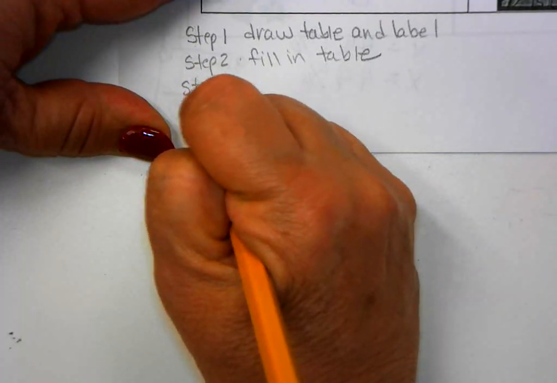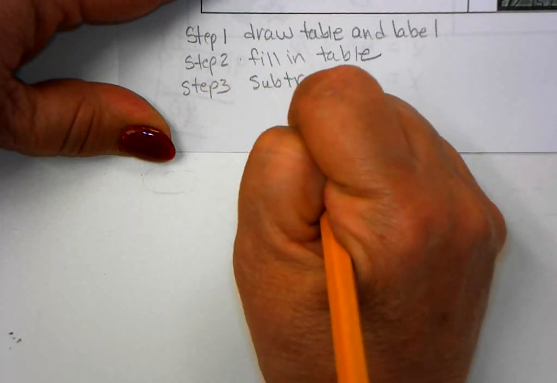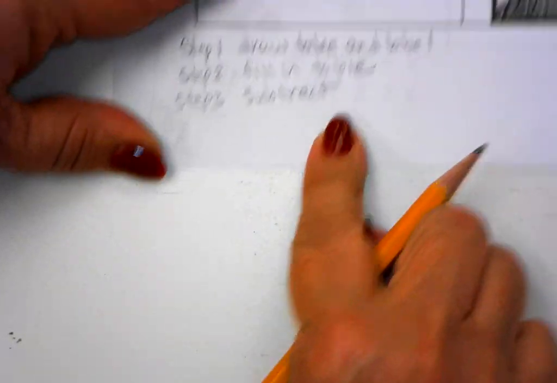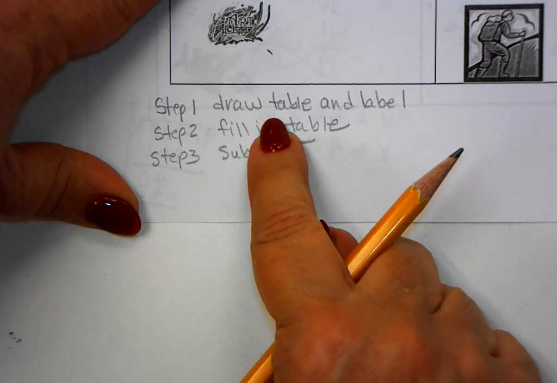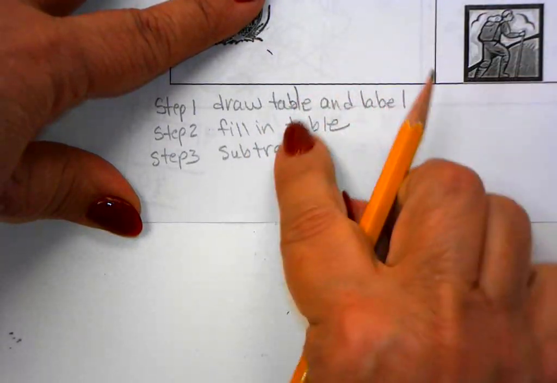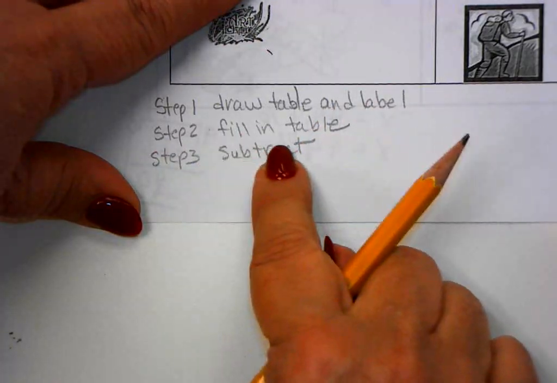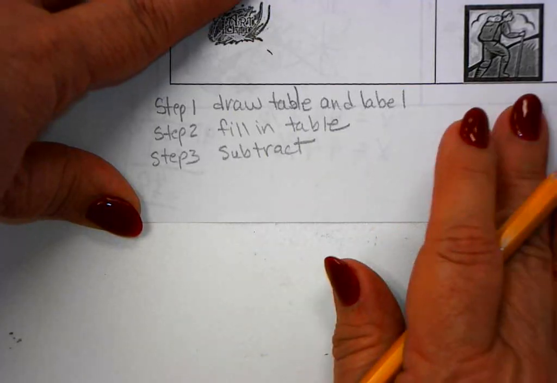Step 3, subtract. Okay, so this one was draw table and label. Step 2, fill in table. Step 3, subtract.